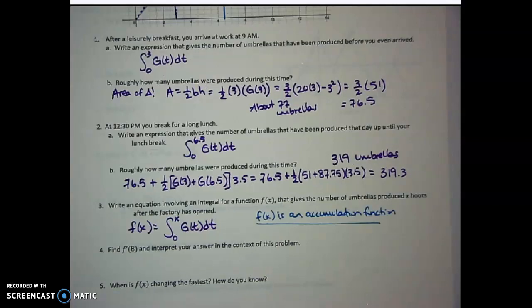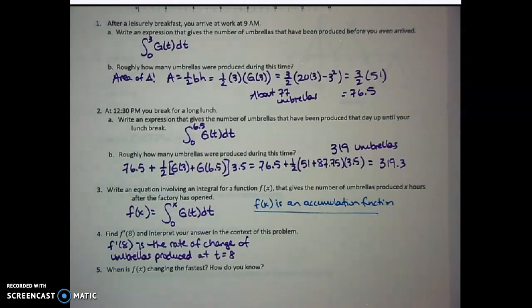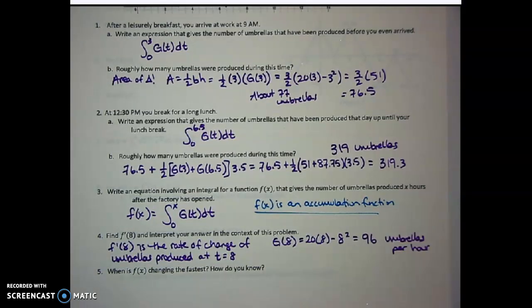Now find f prime of 8 and interpret your answer in the context of this problem. F prime of 8 is the rate of change of umbrellas produced at t equals 8. If you recall, my original function, g of t, is the rate at which umbrellas are manufactured at a given time. So the rate of change of umbrellas produced at t equals 8 is simply g of 8. So at 8 hours, they are producing 96 umbrellas per hour.